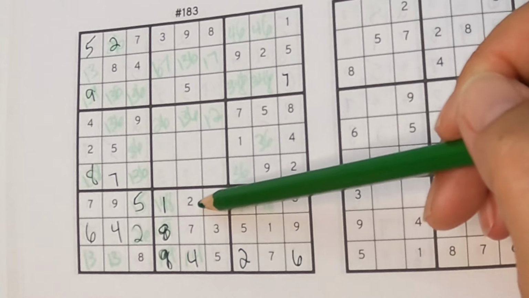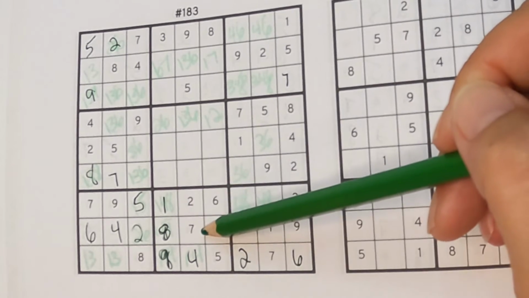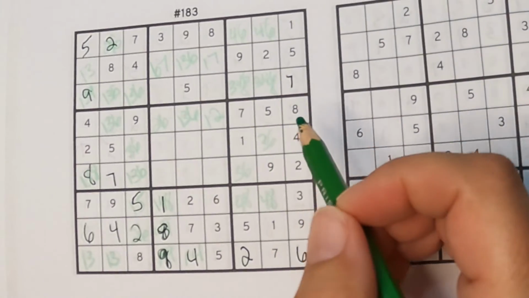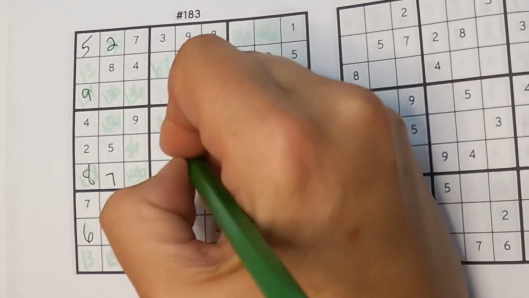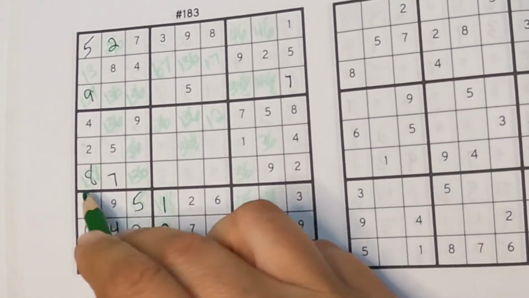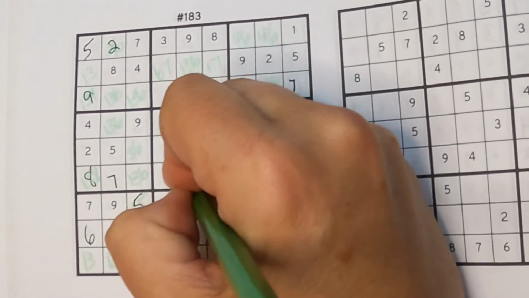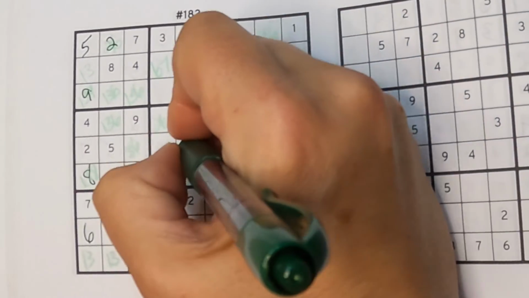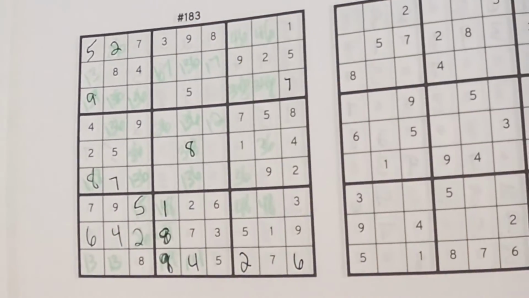If we look at this column, we're missing 1, 3, 6, and 8. We've got a 1 here, so 3, 6, 8. 8 here, so 1, 3, 6. But if we look at that column, the only place the 8 can be is here.